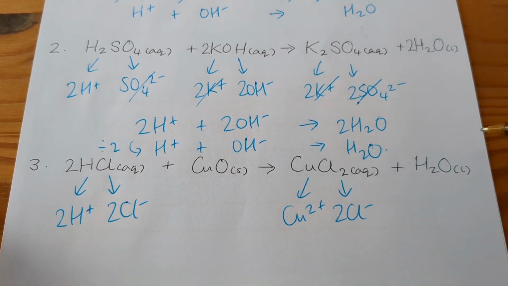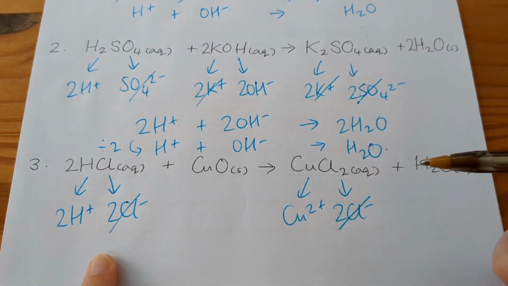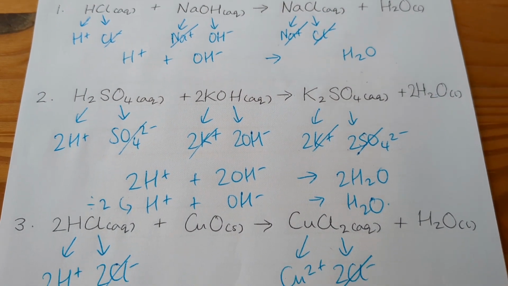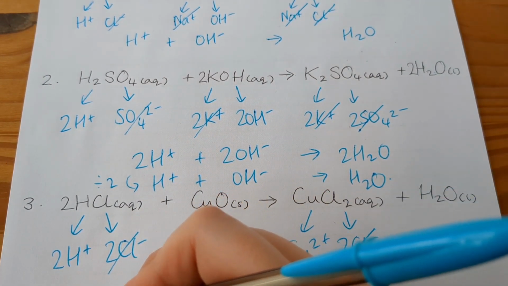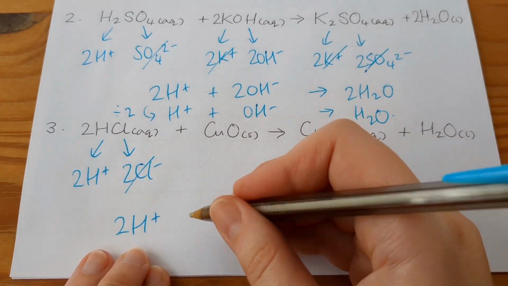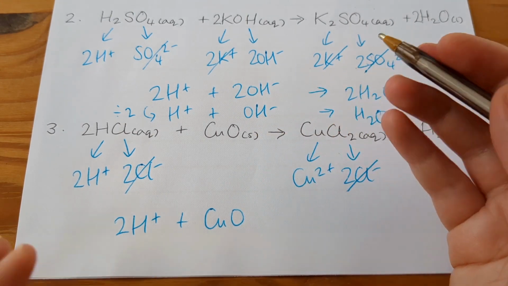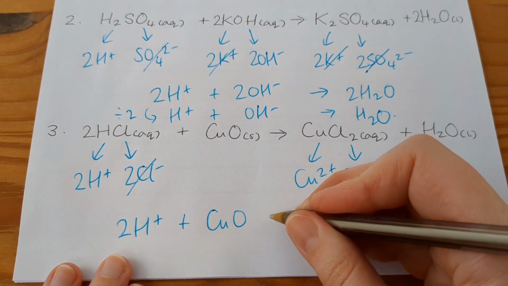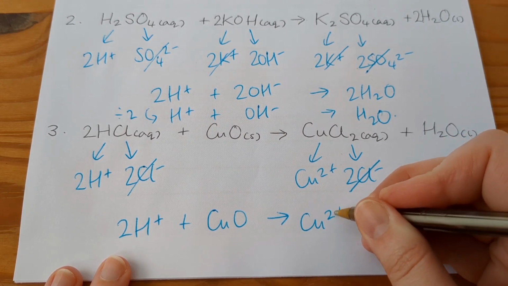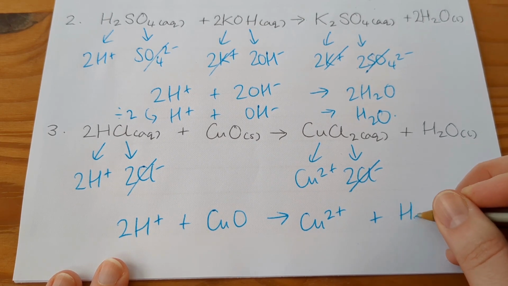Okay, so what ions have we got that are the same on the left and the right? We've got the chlorides. They were spectator ions in the first one as well. And that's all. So what are we left with? 2H plus, the copper oxide, because that's solid, so that stayed intact, which gives copper 2 plus ions in solution and water.